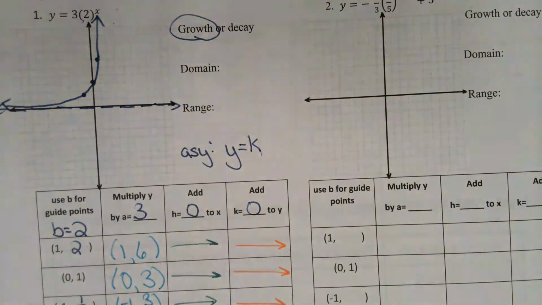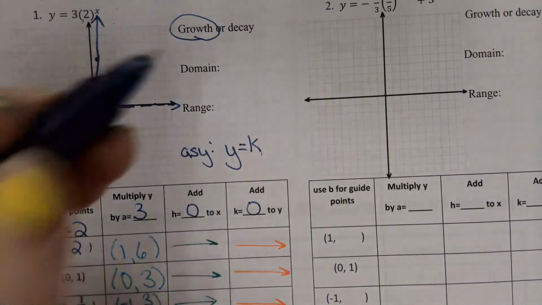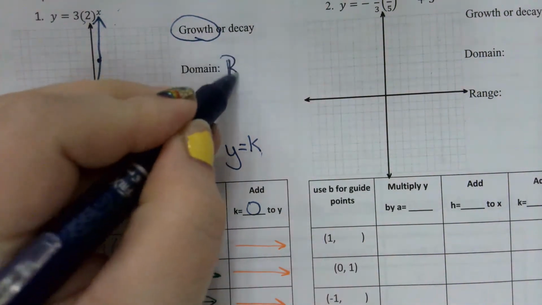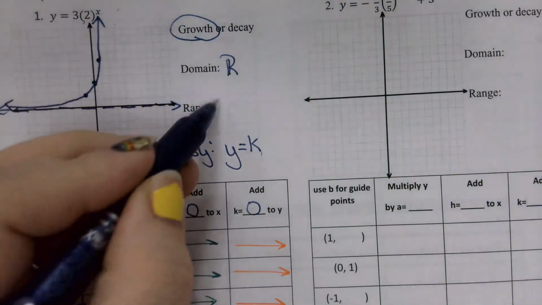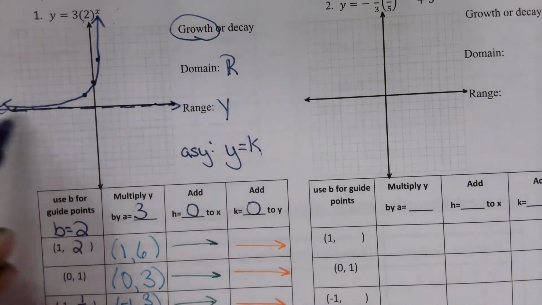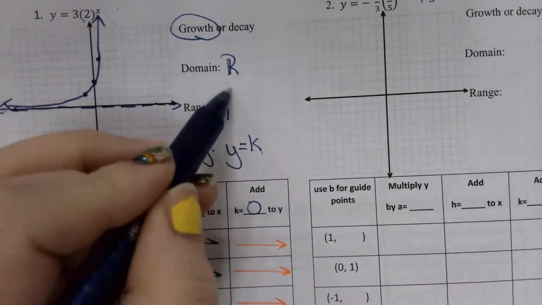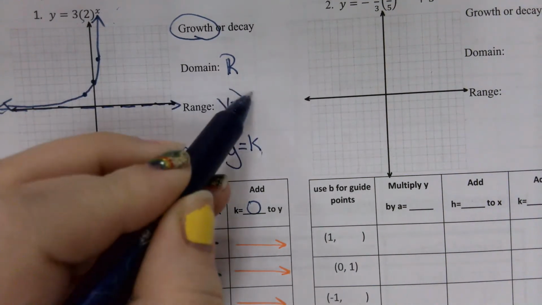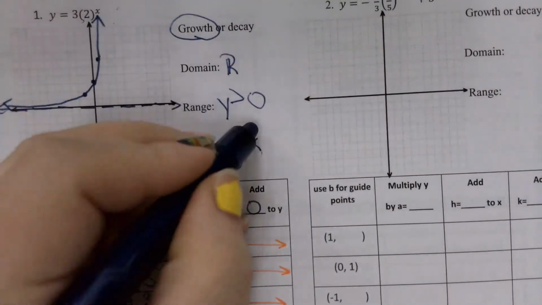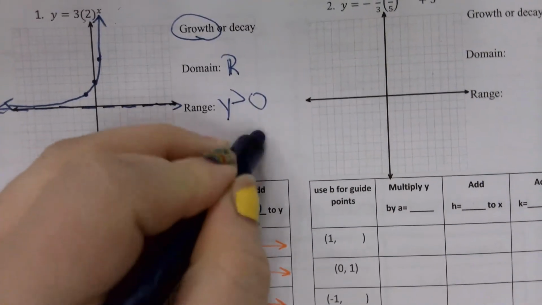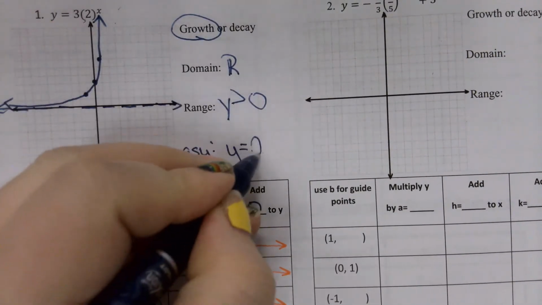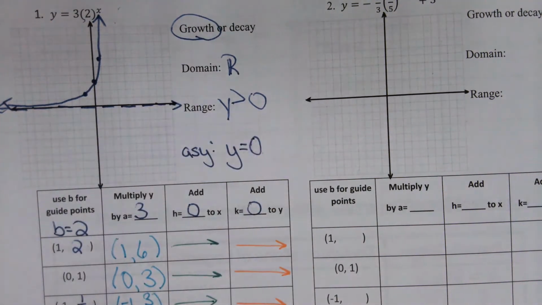We need to list our domain and our range. Remember, for all exponential functions, the domain would be all real numbers. And the range, we have y, in this case, is greater than, because it's on top of the asymptote, our k value, which is 0. Oops, and I forgot to write the 0 when I wrote my asymptote. Y equals 0, our k value.